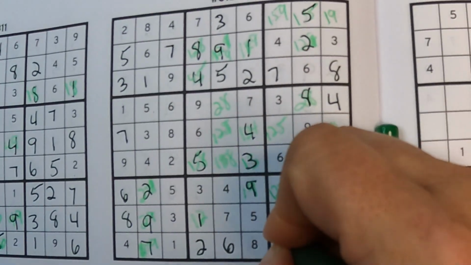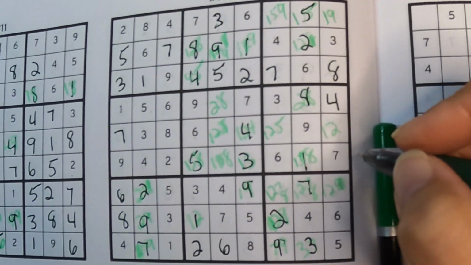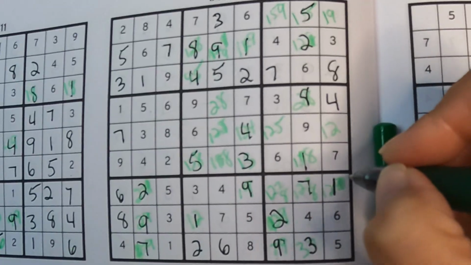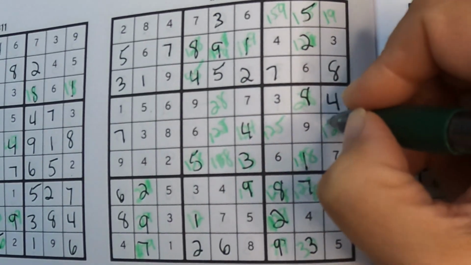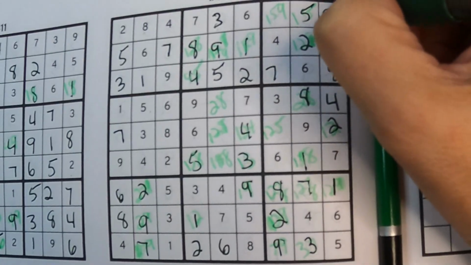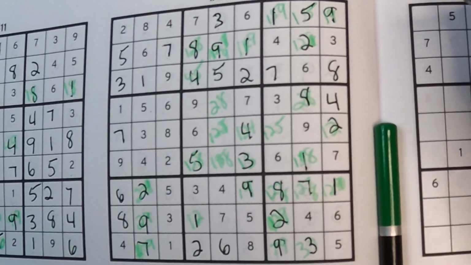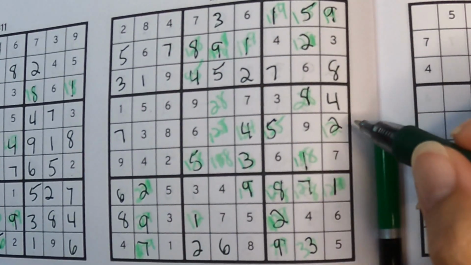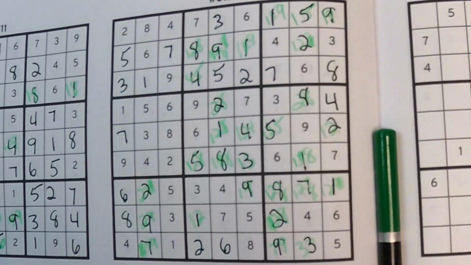That 7 makes this our 9, 2. That 2 and 9 makes this our 1, so this is our 8. That 1 makes this our 2, 9. The 5 and 9 make this our 1. That 1 and 2 makes this our 5. That 8 makes this our 2, 1, 8.